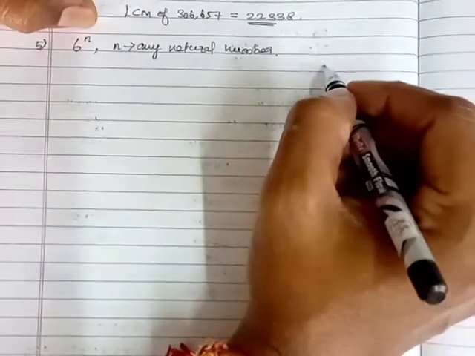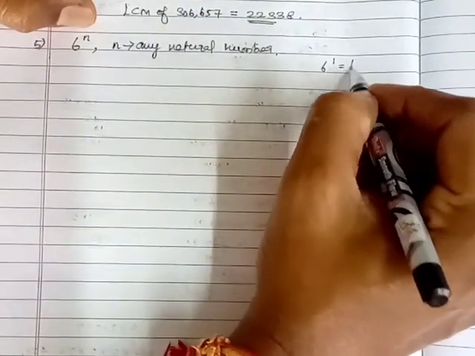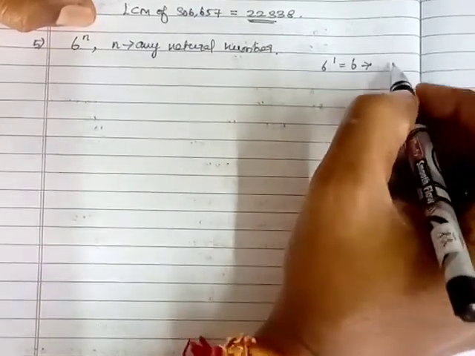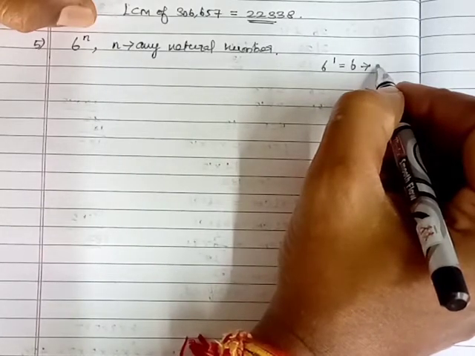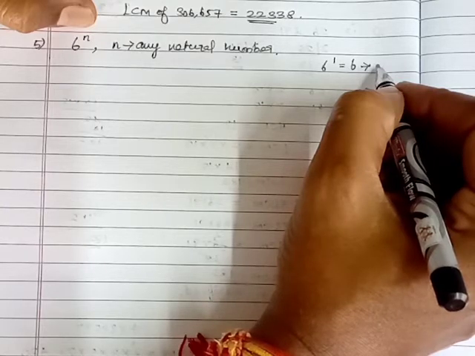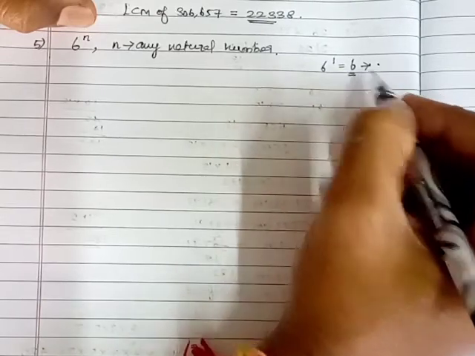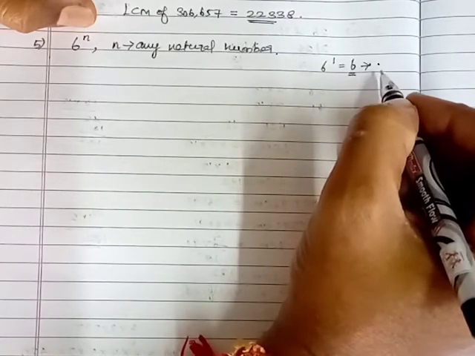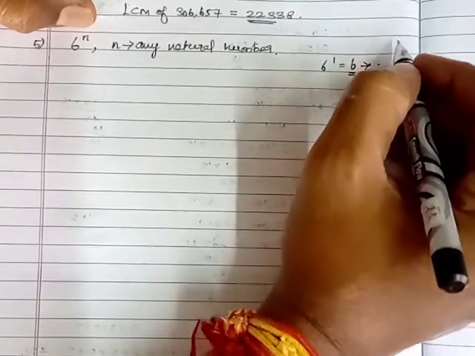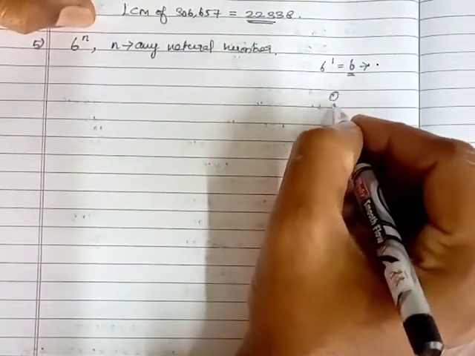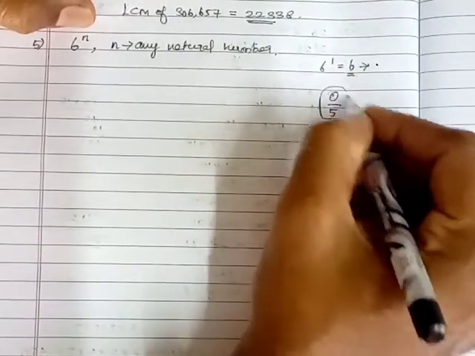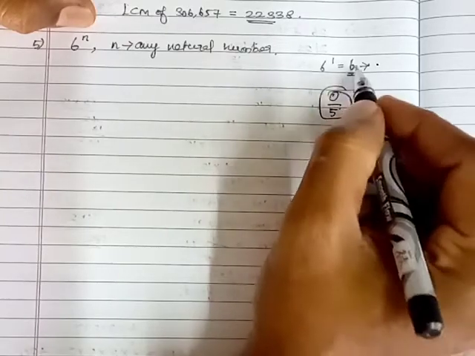If you take 6 power 1, this is 6. You cannot divide it by 5, right? The answer is 6. And if you need a number ending with 0, which is divisible by 5, you should have 5 in its factors.